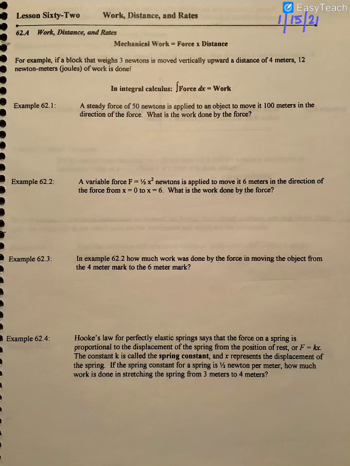Calculus boys, we are going to be talking about lesson 62 today, which is work, distance, and rates, and how they relate to calculus. So, in your science classes, you have probably talked about work, and I would guess that you know work as the formula force times distance. That's what I would expect you guys to know about it.